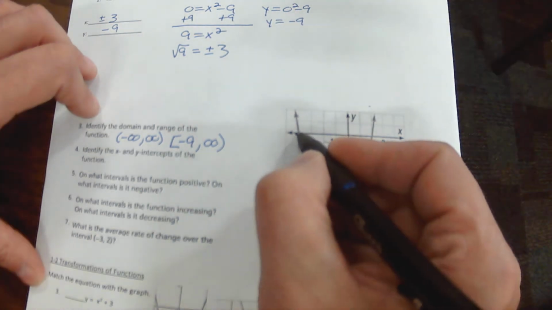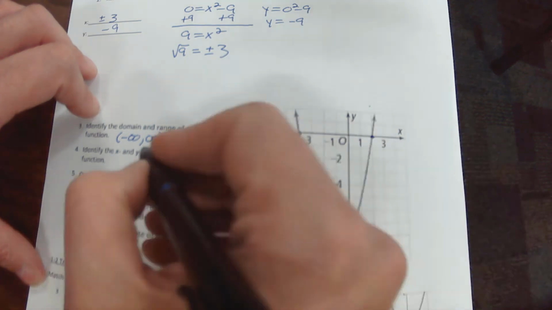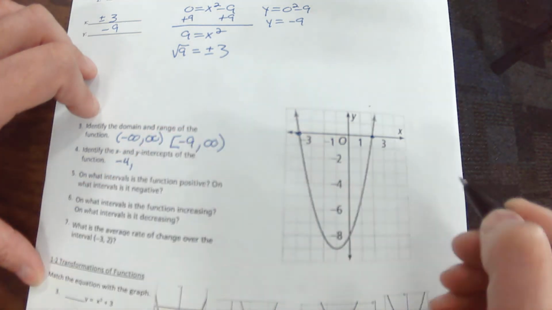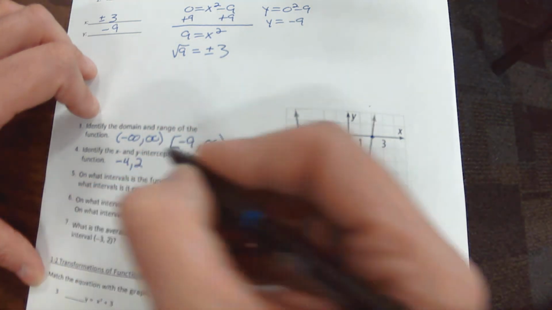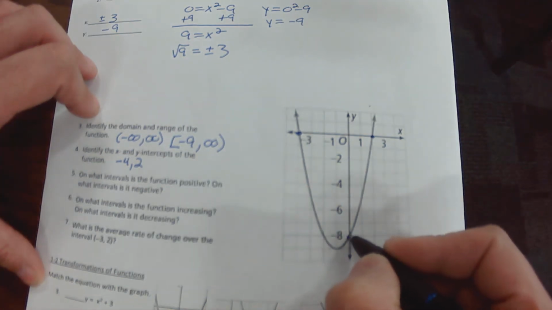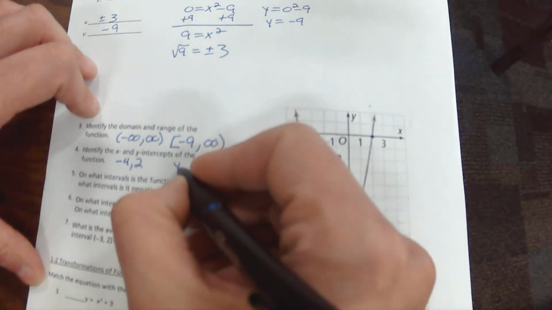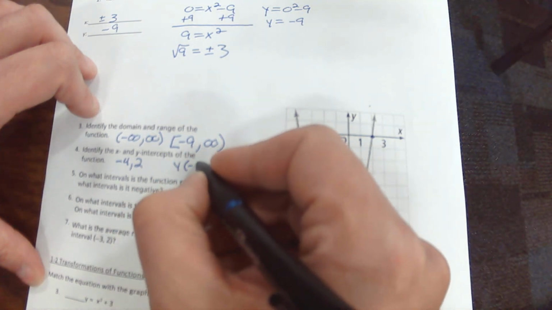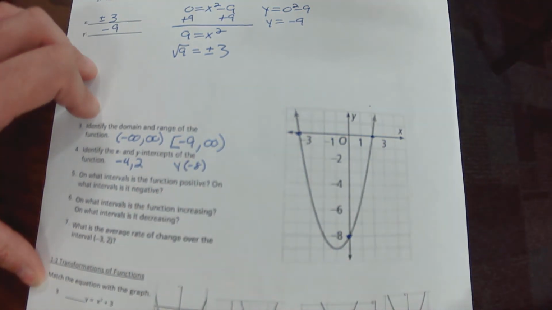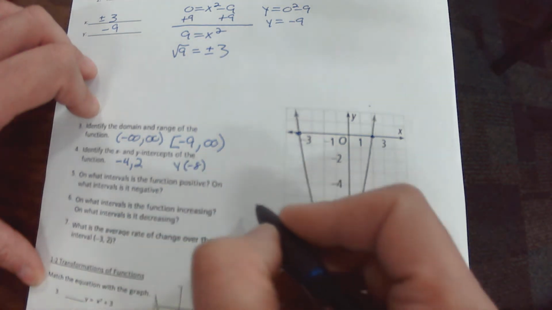My x-intercepts are right here and right here, so that is negative 4 and 2. My y-intercept is right here, and that appears to be at negative 8. So the y-intercept is at negative 8. On what intervals is the function positive? Positive simply means above the x-axis.